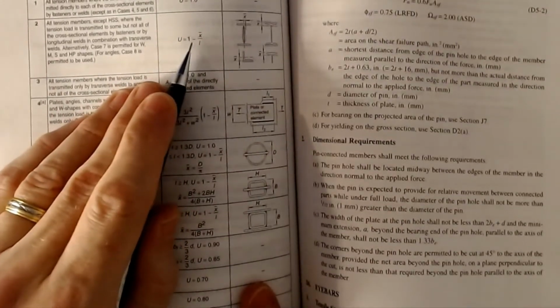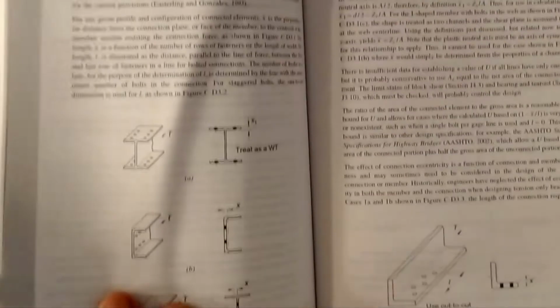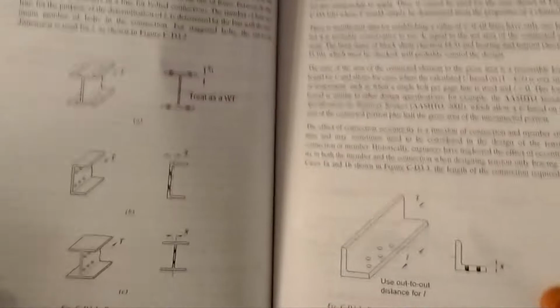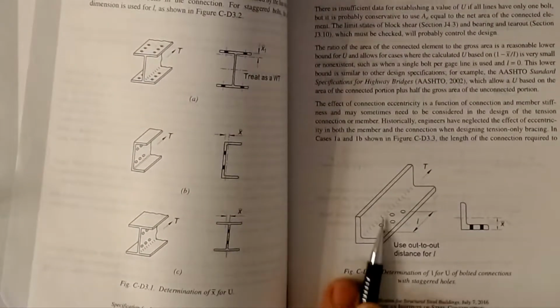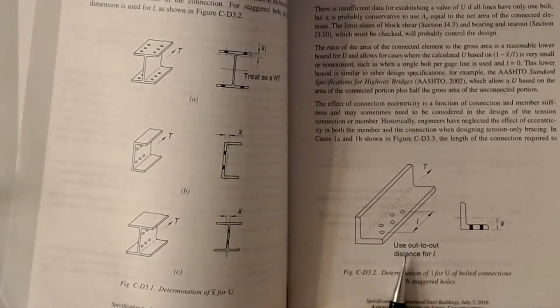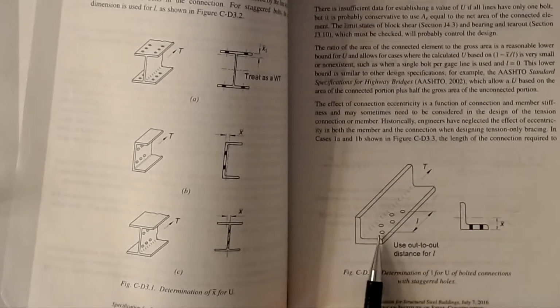Well, what is L? L is considered to be the length of the connection, and this commentary shows you what that is. In fact, this diagram tells you everything. If I have a pattern of holes, L is taken as the out-to-out dimension of the holes. So I would go not to the center of the hole, but to the outer edge of this one, and then to the outer edge of that one. And that's how we come up with our L.